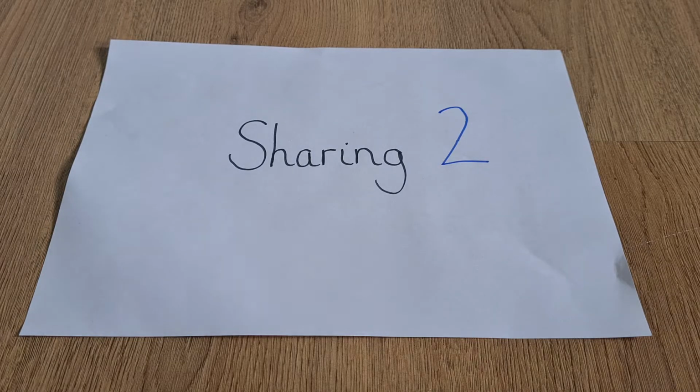So first thing to remember when we look at sharing is that we're going to share things equally, which means that every person or every group is going to have the same amount. We're not going to give one person more than the other or one person less than the other. We're going to share things equally so that everyone has the same.